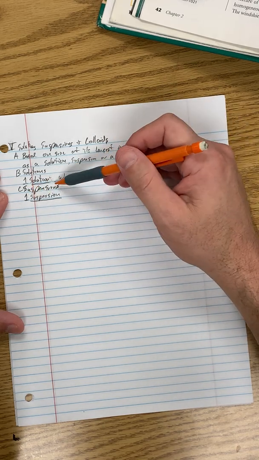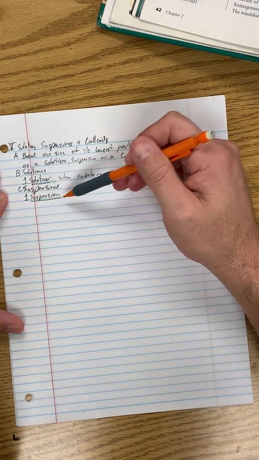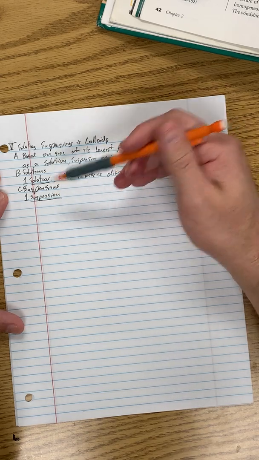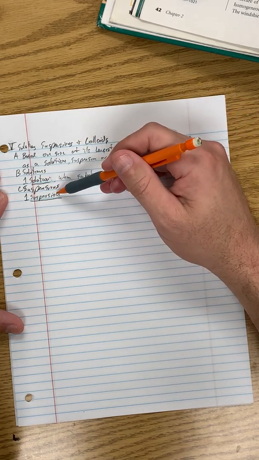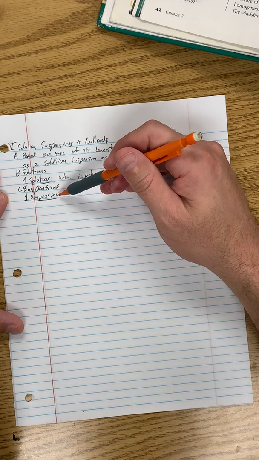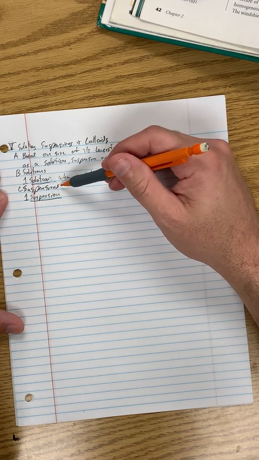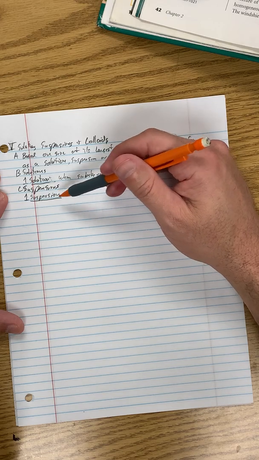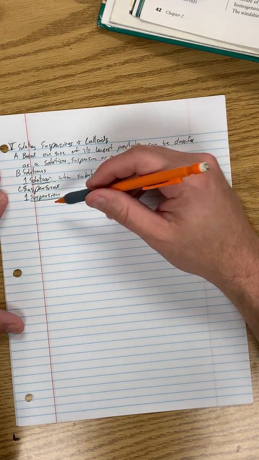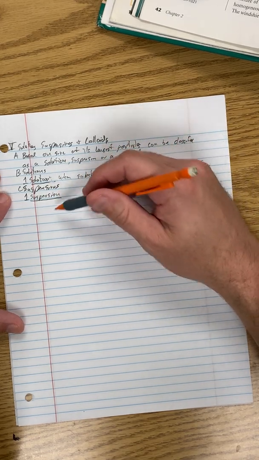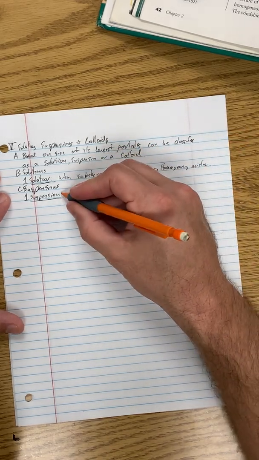And then for C, I wrote suspensions, and then I wrote suspension and defined it. And you're thinking, why does he keep writing that? Well, suspensions is different than a suspension. And I know it's a really small detail, but later in science when you're outlining, suspensions might have multiple things below it, and we don't know until we go down to the next one. So just getting in the habit of this is gonna be good outlining habits, okay?